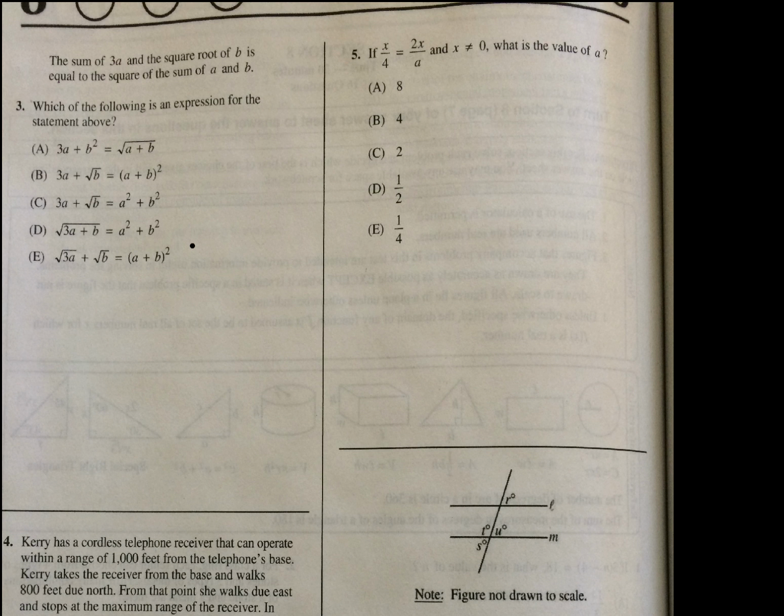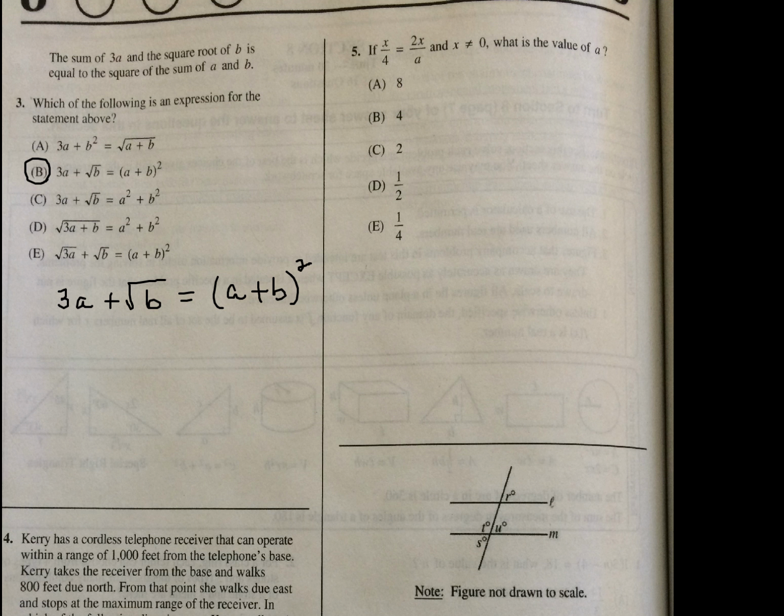Okay, which of the following is an expression for the statement above? So let's just take the statement above. I always call it, let's translate it into algebra. So the sum of 3a and the square root of b is equal to the square of the sum of a and b. So that's what the square of the sum looks like. So you just look for the one that looks like that, and that would be b. I just wrote it down because I think it's better to try writing it and then compare than to just look through and try to figure it out. But it's up to you.